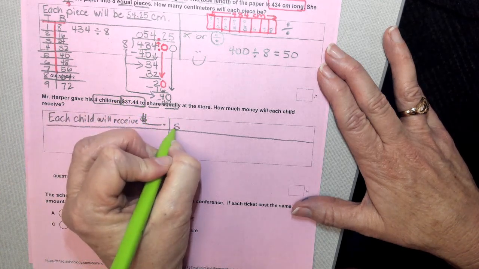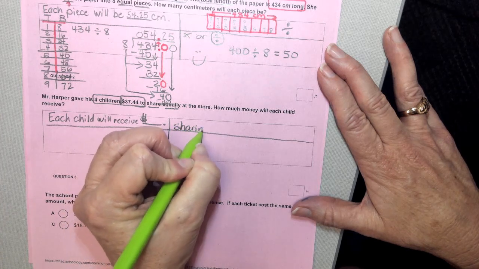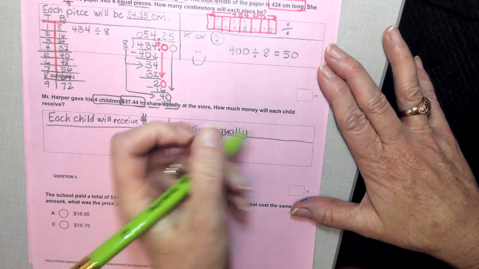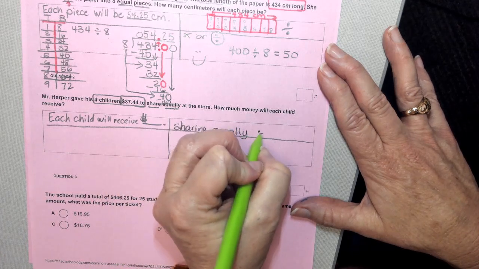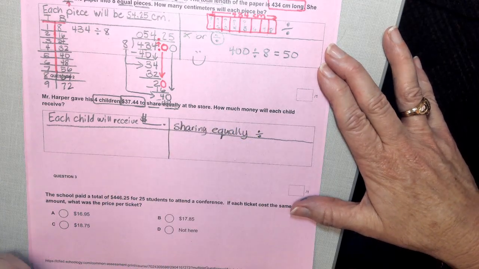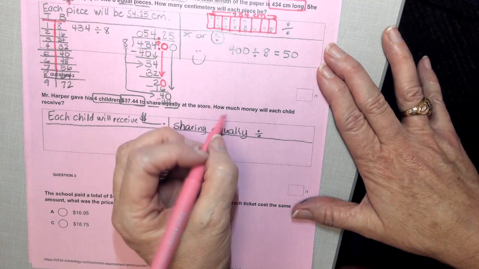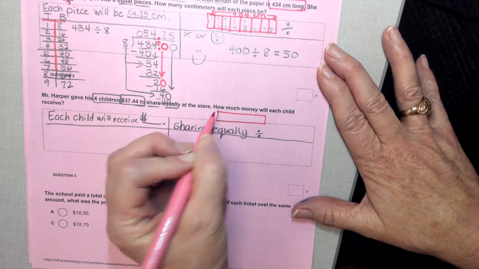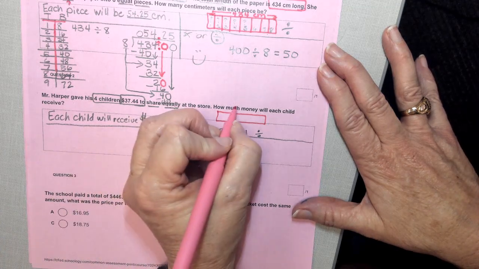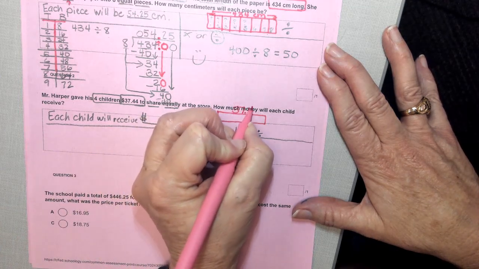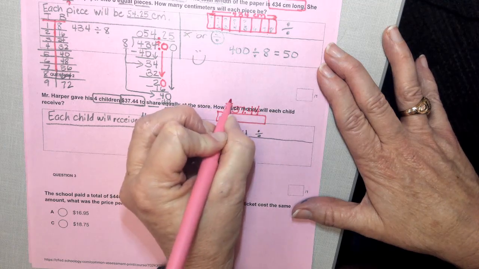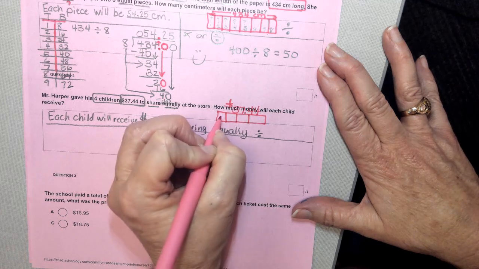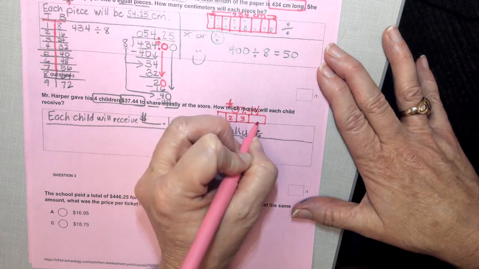So we're sharing equally, and I've been saying that for a while, that anytime we're sharing equally, we're going to be dividing. So as I make a quick picture, I've got my money here, and this money is $37.44, and we're going to share that between the 4 children. 1, 2, 3, 4.